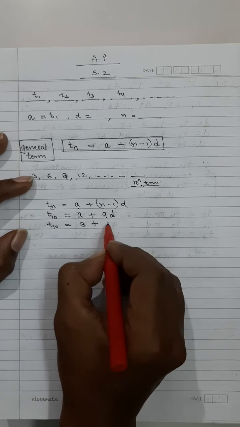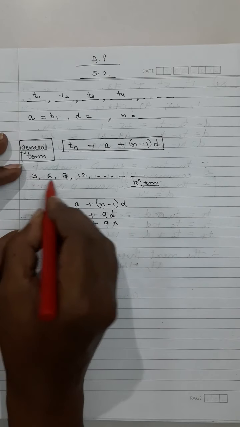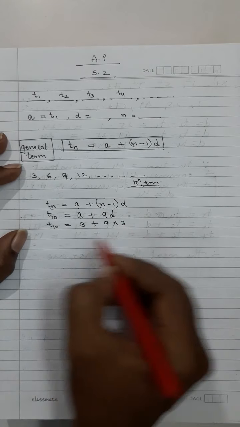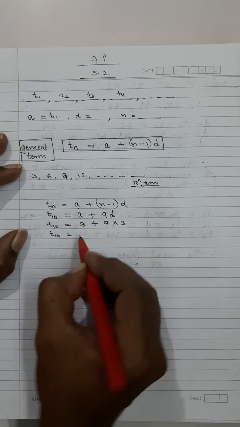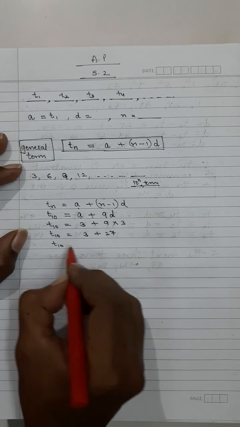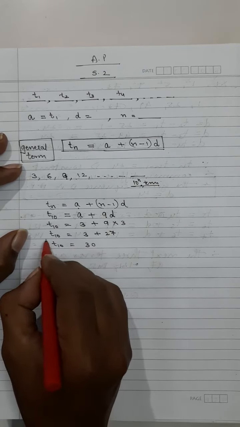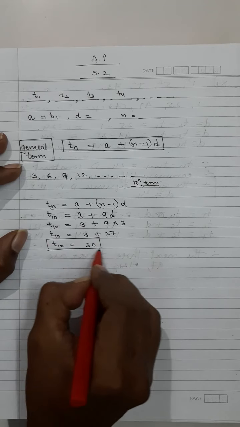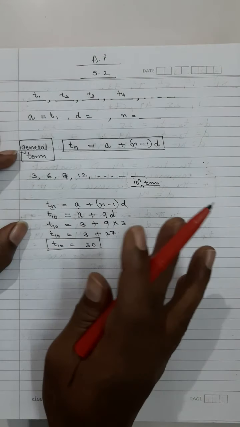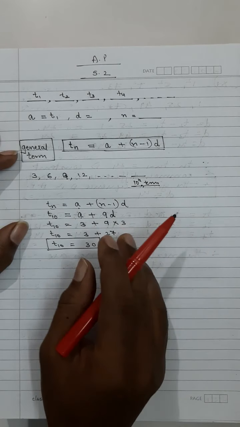It is 3, and what is d? It is 3: 6 minus 3 is 3, 9 minus 6 is 3. So T10 is equal to 3 plus 9 threes, which are 27, so we get T10 equal to 30. This formula is applicable to each and every arithmetic progression, and we can find any term in it.